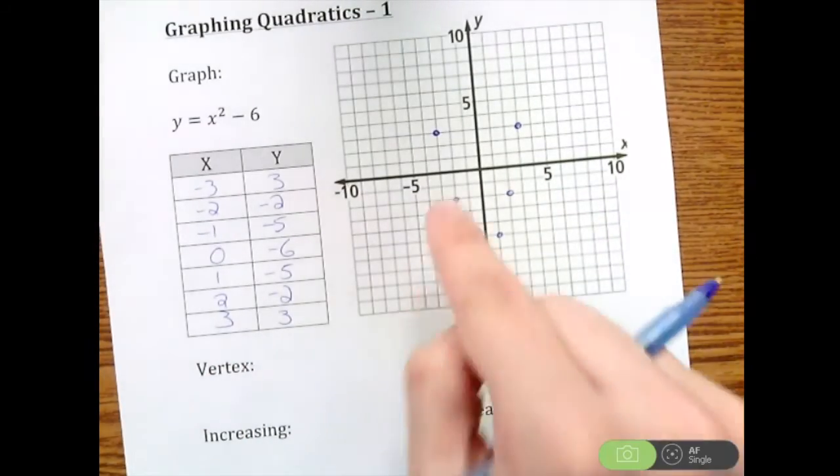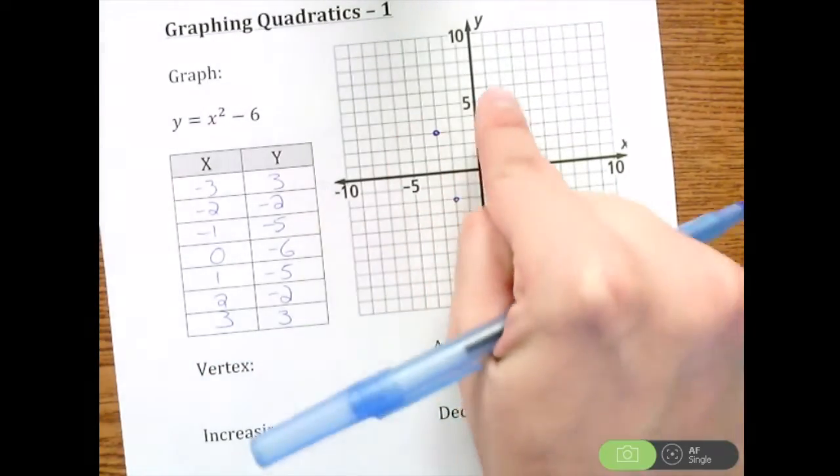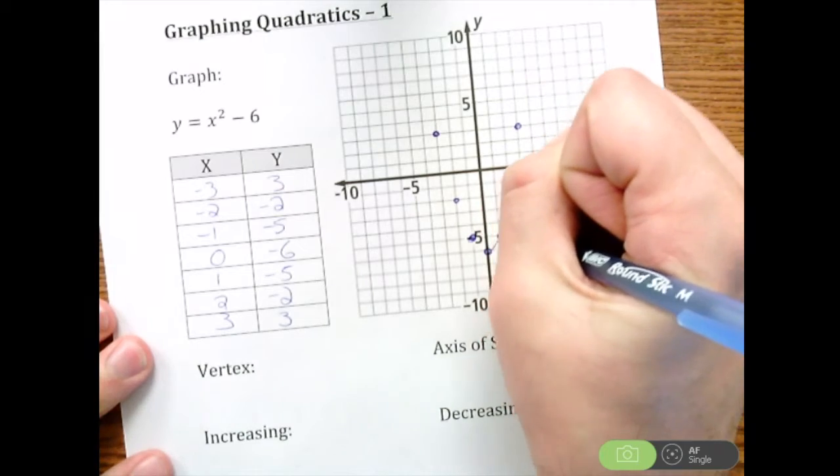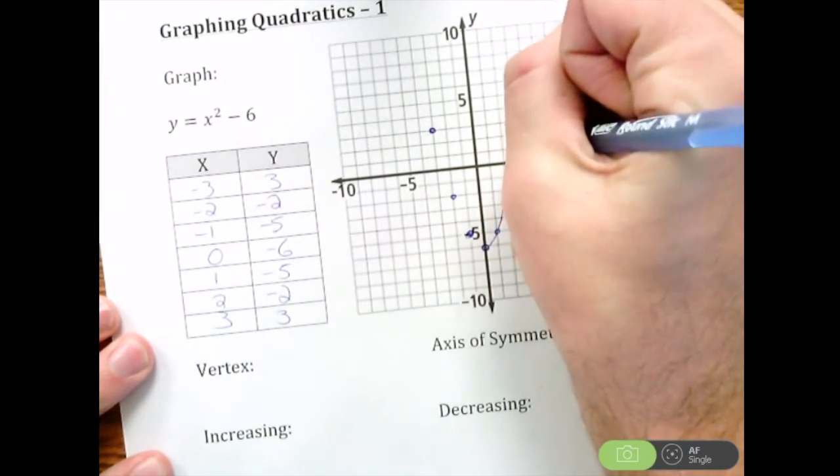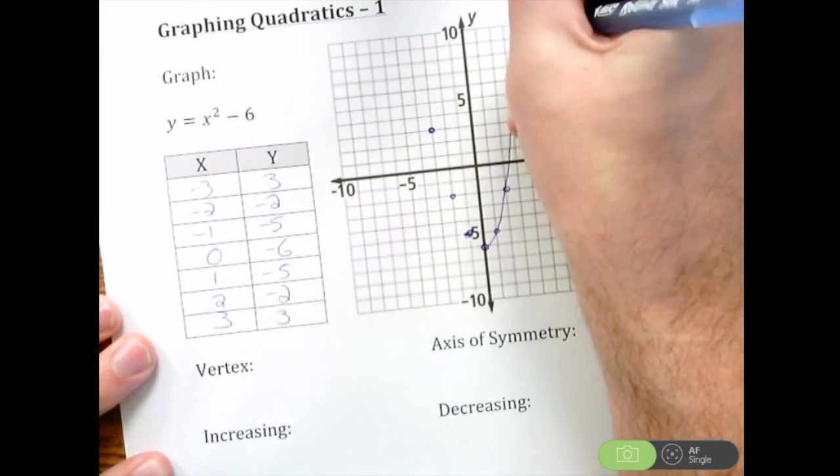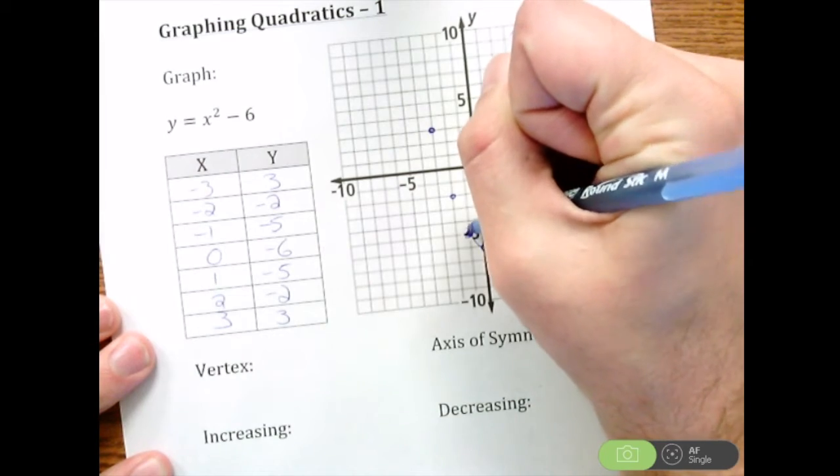Now, what you should notice is that parabola shape, that U shape. So I'm going to come in here with my pen, and I'm going to trace along and make my parabola go all the way to the edge of the graph.